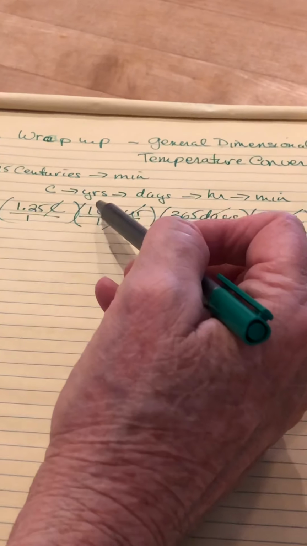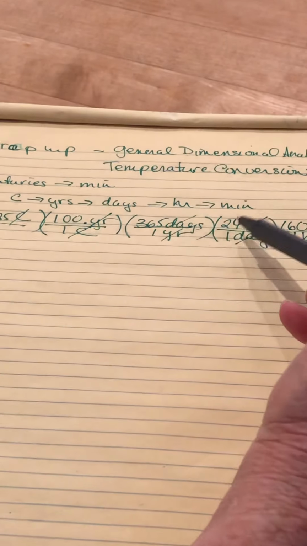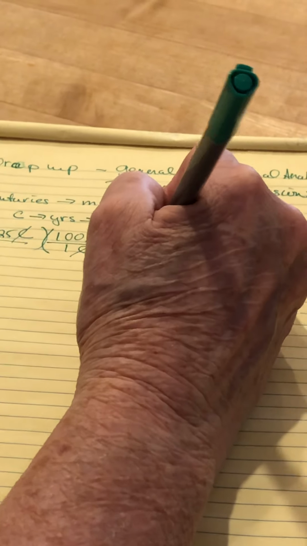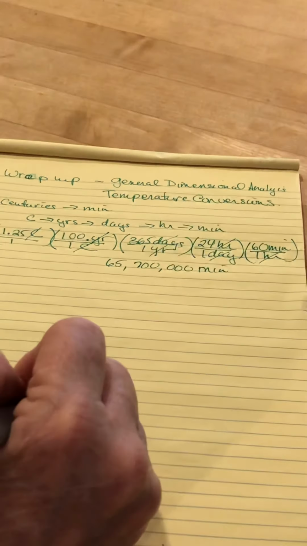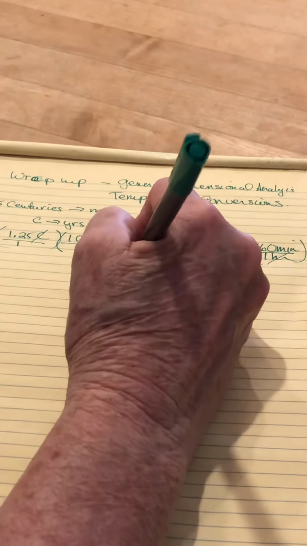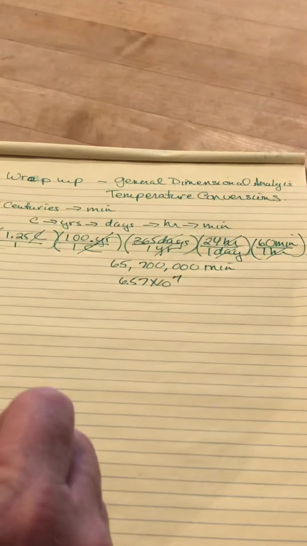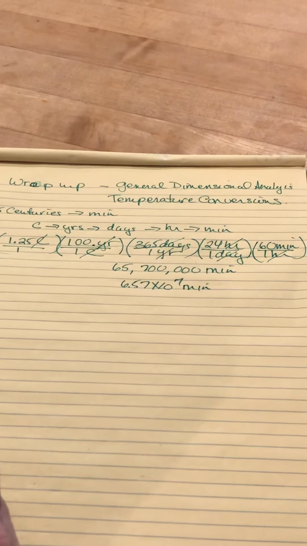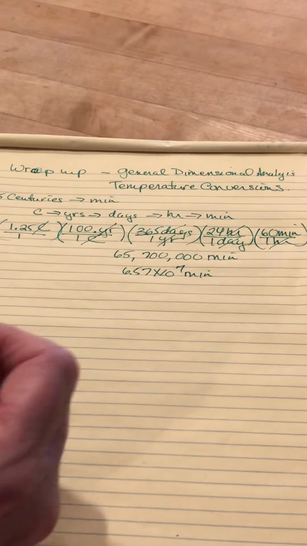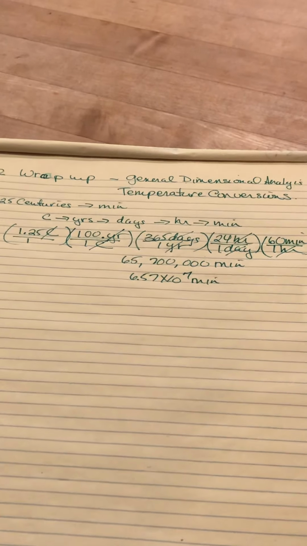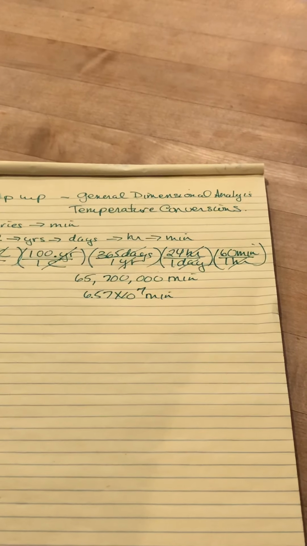So I'm just going to take 125 times 100 times 365 times 24 times 60, and since I was using my phone to do this, it did not give it to me in scientific notation, but it did give me 65,700,000 minutes, or 6.57 times 10 to the positive 7 minutes. How'd I do that so fast? I remembered that a million is 10 to the 6th. And it was just one more than that. Okay, so you're going to have some problems like that on the test. Not that long, but you guys know how to do things like this, I hope.